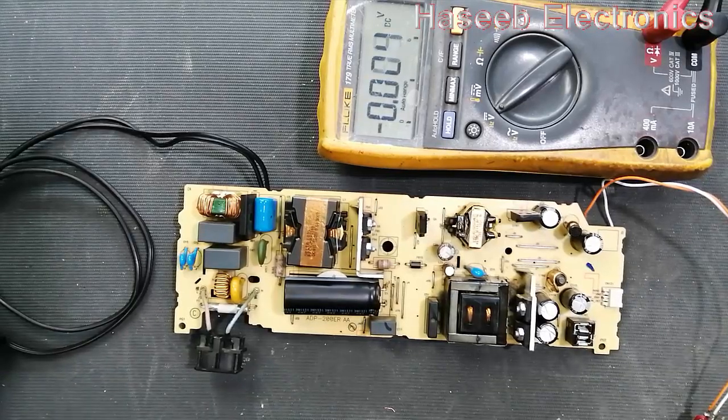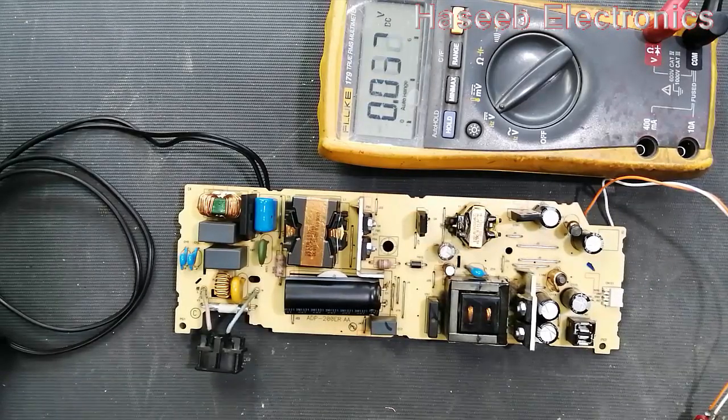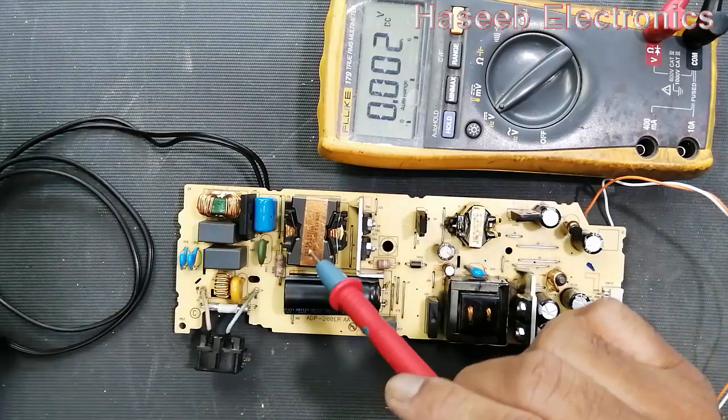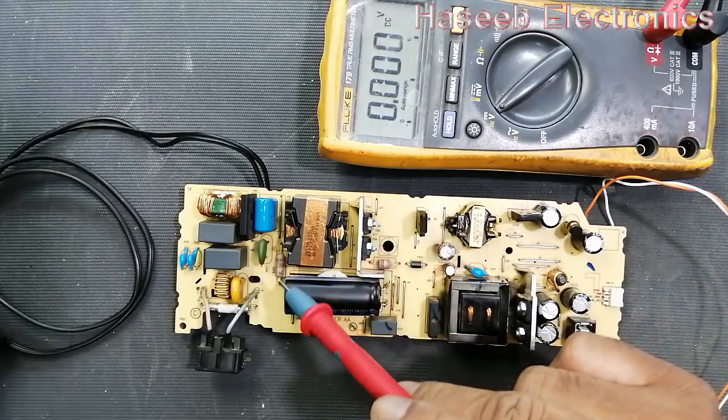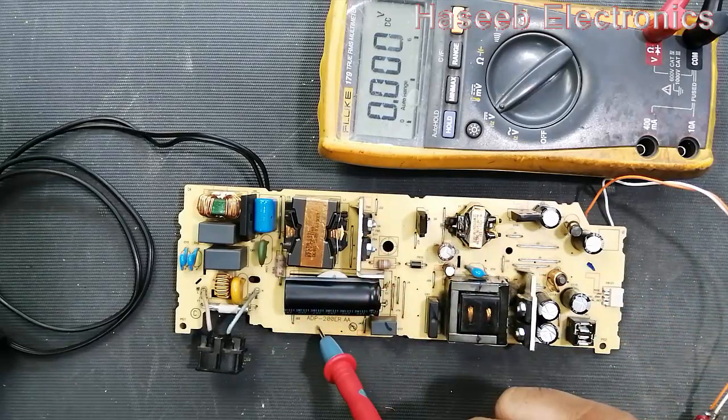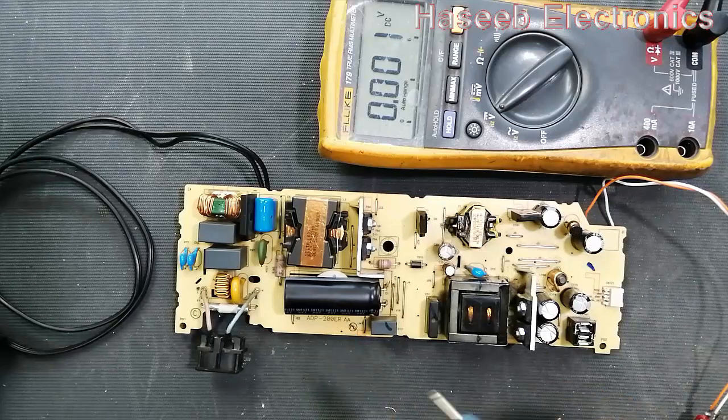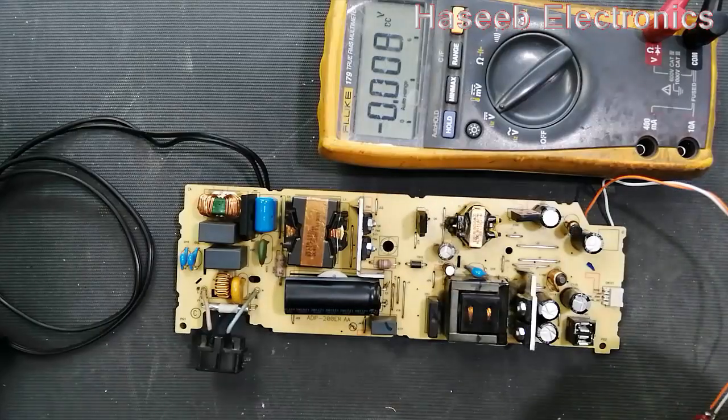In this video we are going to discuss the PFC power factor correction circuit in this power supply of PS4. It is ADP-200ER. What is power factor correction?